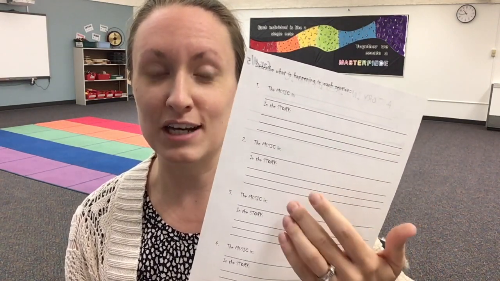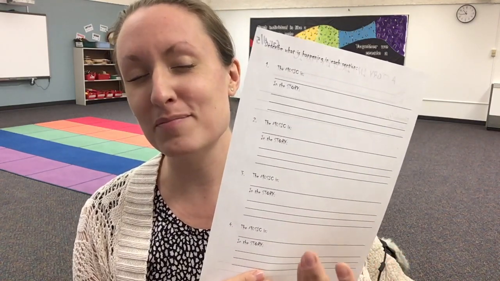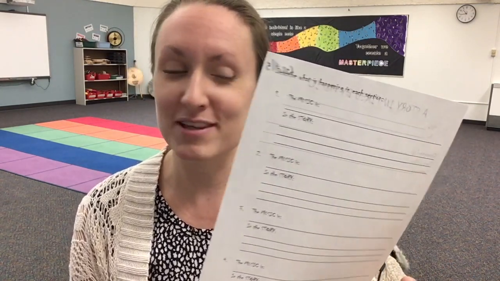happening for each section. And it's kind of a cool thing because the section 4 is major, so perhaps that's the happy ending to their story. Who knows? But it's up to them.